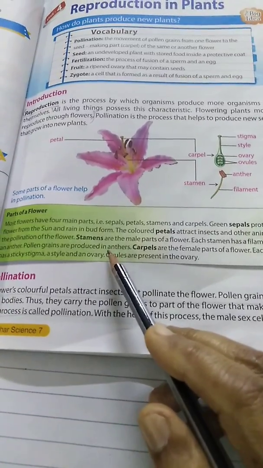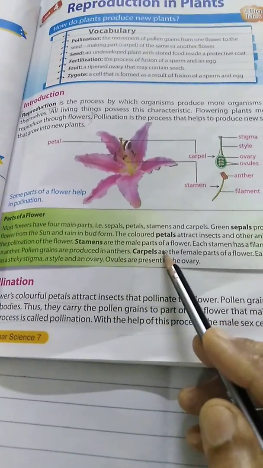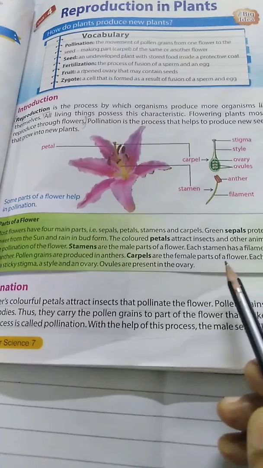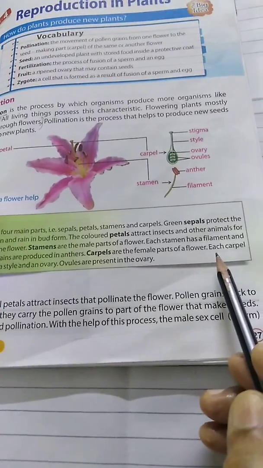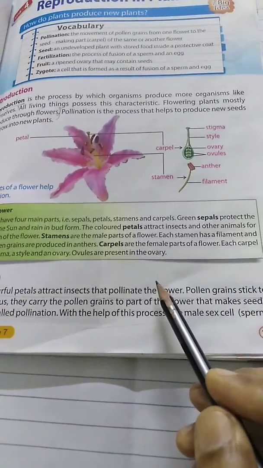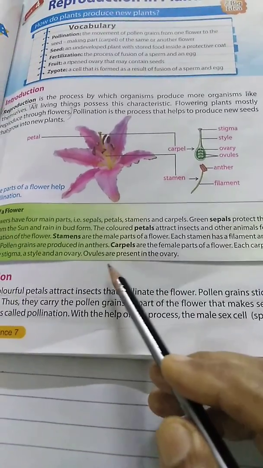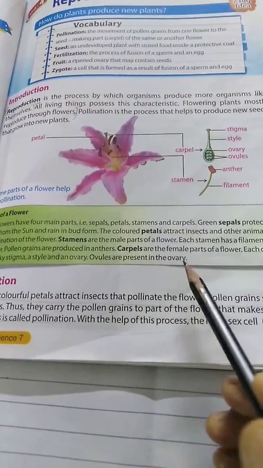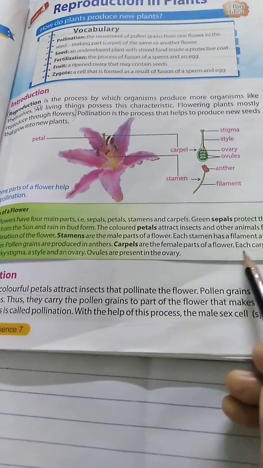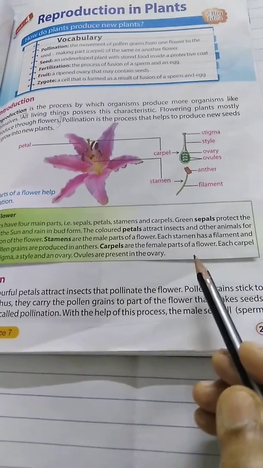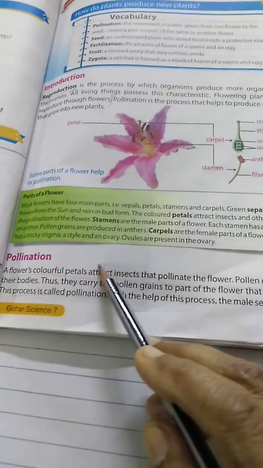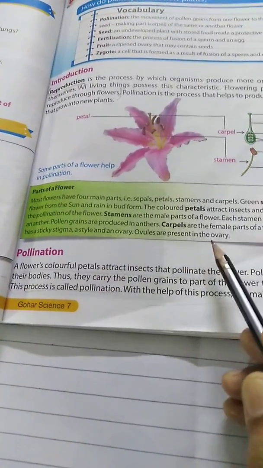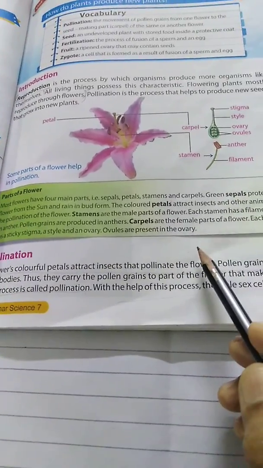Third part is the stamen. Stamen is the male part of the flower. Each stamen has a filament and anther. Pollen grains are produced in the anther. Carpels are the fourth part of the flower, and are the female parts of the flower. Each carpel has the sticky stigma, style, ovary and ovules. Ovules are present in the ovary.